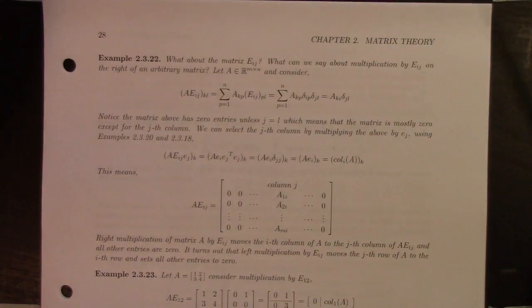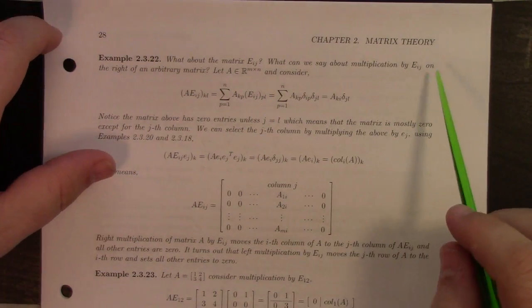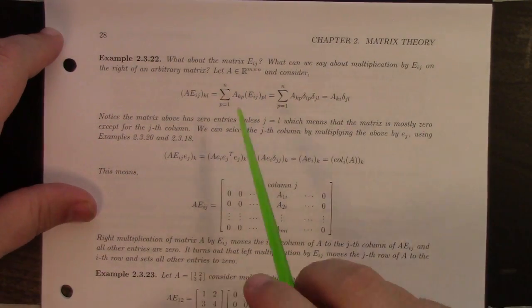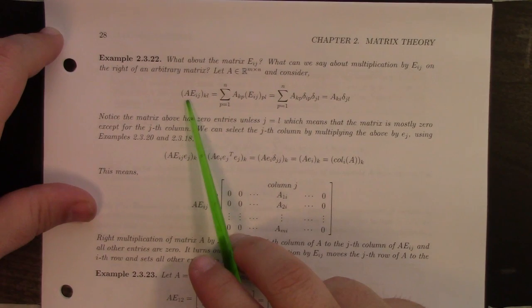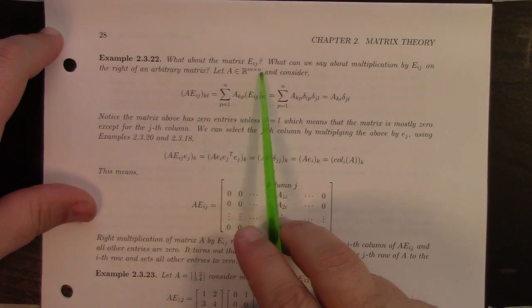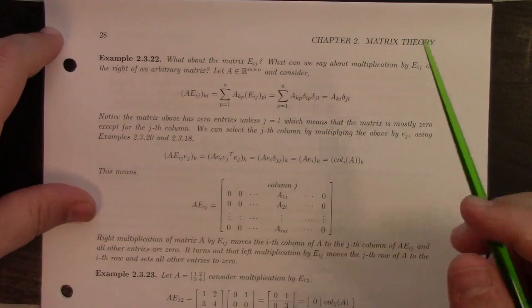Now, you might wonder, what happens if you take a matrix and multiply it by E_ij? Suppose it's the right size, so it makes sense. A would have to be some blah by n matrix, and here E_ij would have to be an n by something matrix.